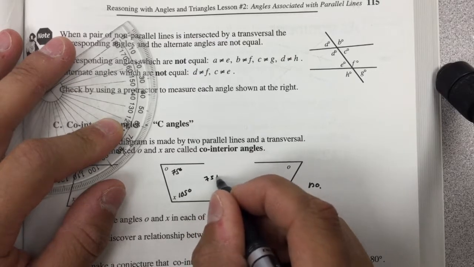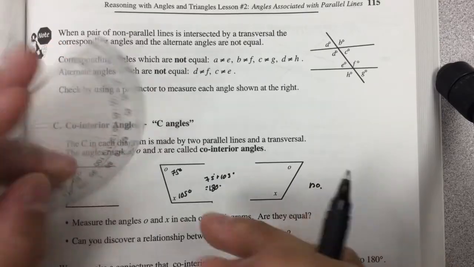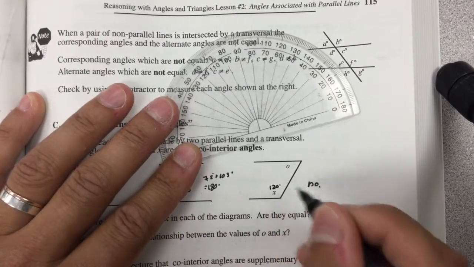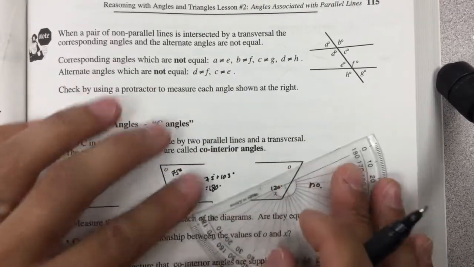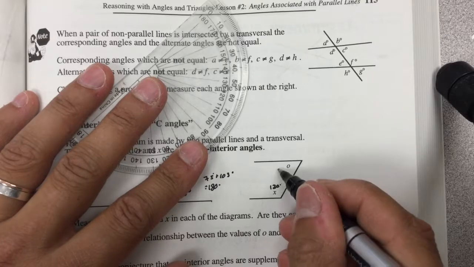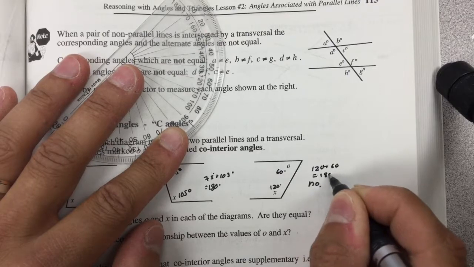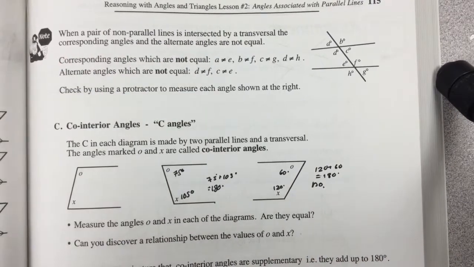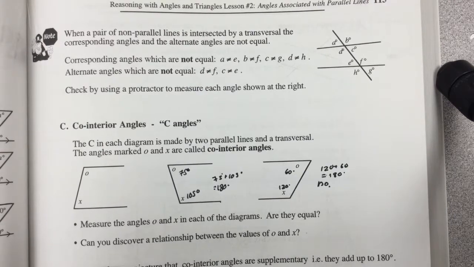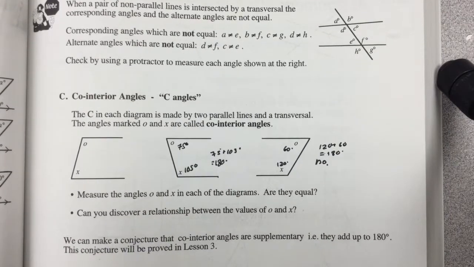75 plus 105 degrees is 180 degrees. Ooh. And let's look at this one here. Angle X is 120 degrees, and angle O is 60 degrees. 120 plus 60 again gives me 180 degrees. So we can make a conjecture that co-interior angles are supplementary, so they add up to 180 degrees. And we're going to be looking at that in lesson 3.